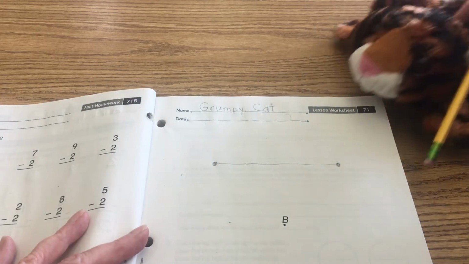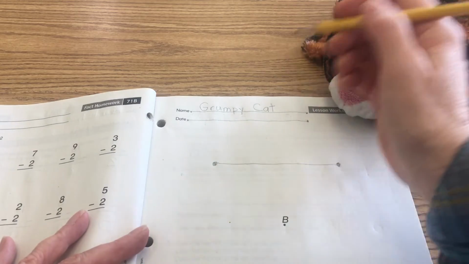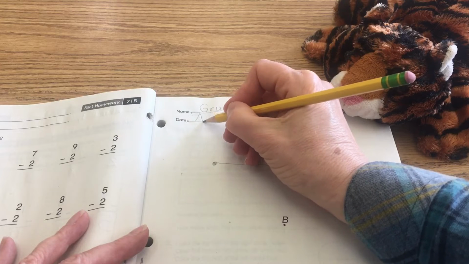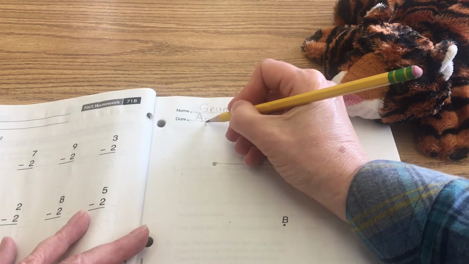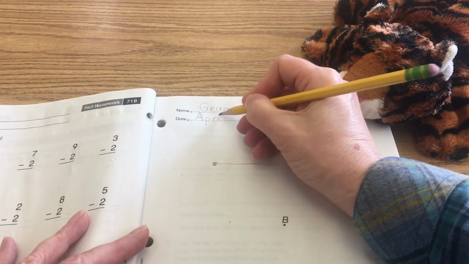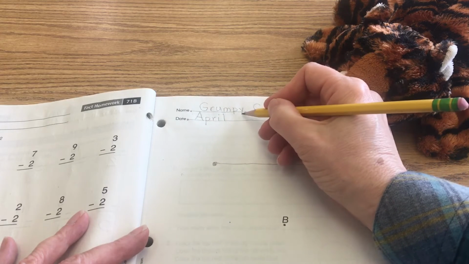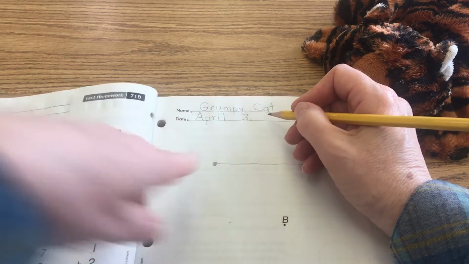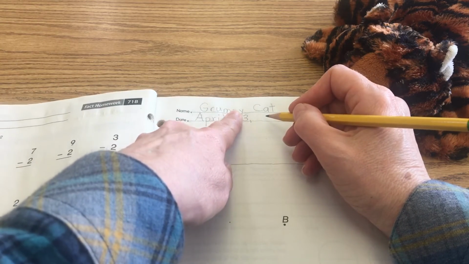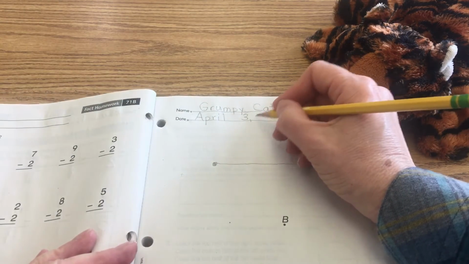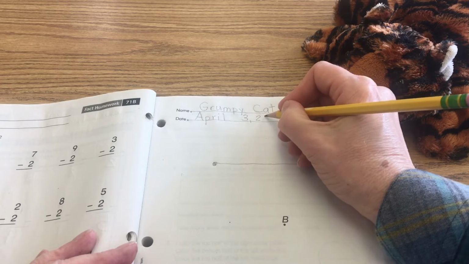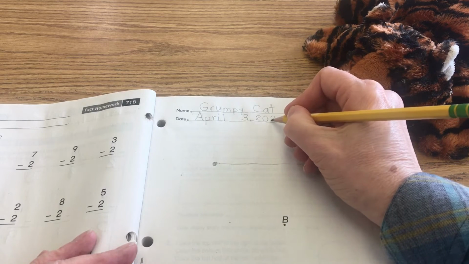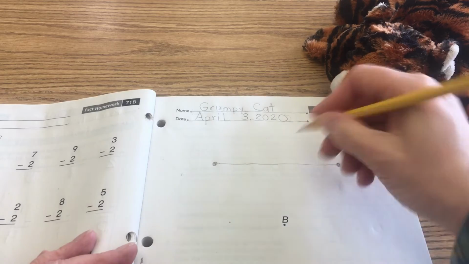And then today's date is April. So that's a capital A. And then lowercase p, R-I-L, and today's the 3rd, so I'm going to write a 3, comma, and I eyeballed my finger space, but there's a finger space there, and then there's my comma, 2020, so that's today's date.